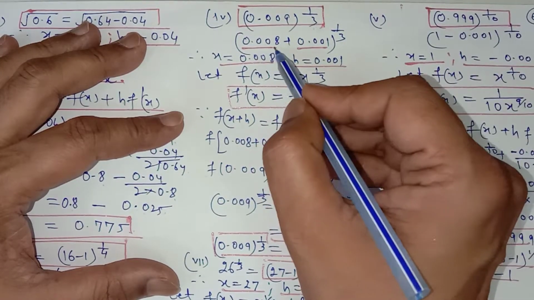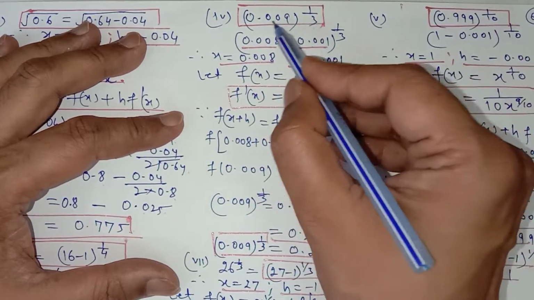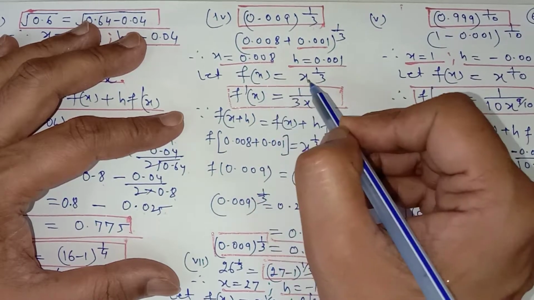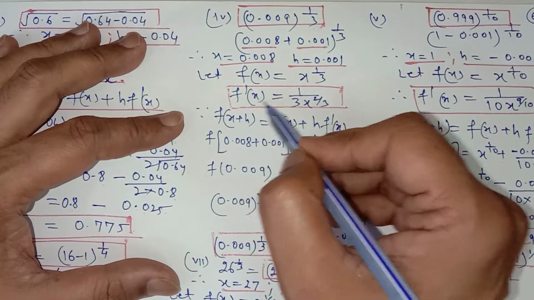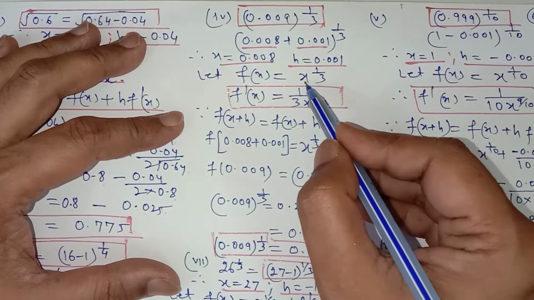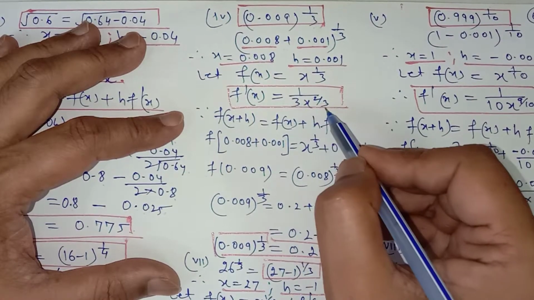So x is 0.008, h is plus 0.001. Let f(x) be x raised to power 1 upon 3, the cube root of some number. You have to find the derivative of this. The derivative will be 1 upon 3 x raised to power minus 2 upon 3, which you can simply get by differentiating x raised to power 1 upon 3.